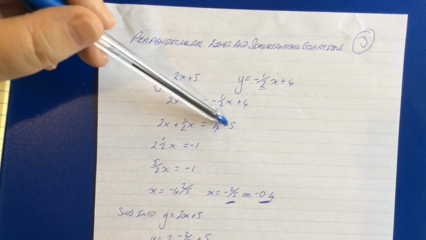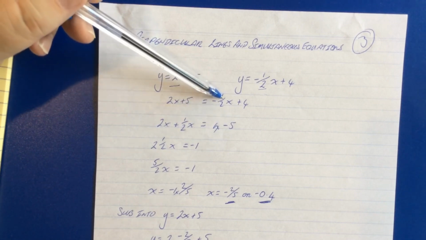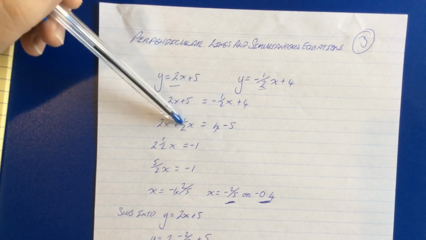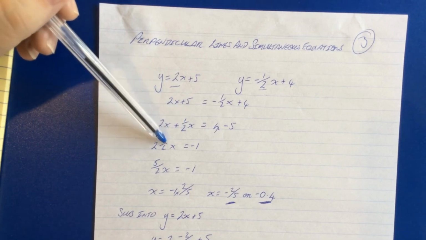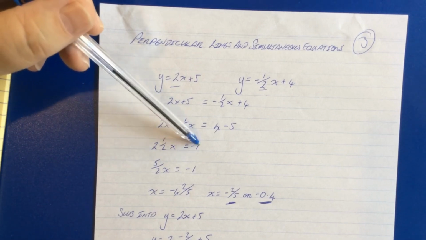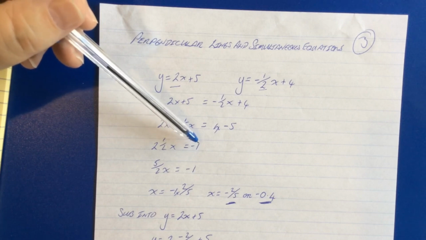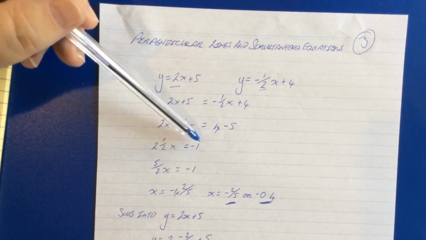You could say we subtract 5 from each side, and you could say that we add a 1/2 x to each side. Anyway, what we wind up with is 2.5x equals negative 1. Now, that's difficult to deal with.